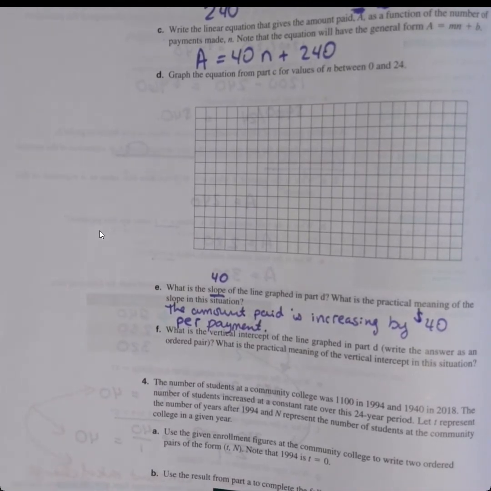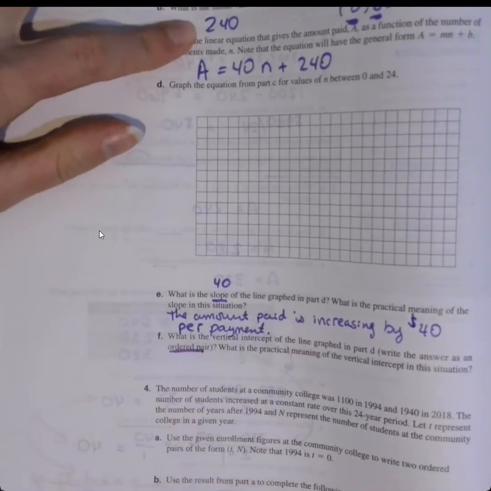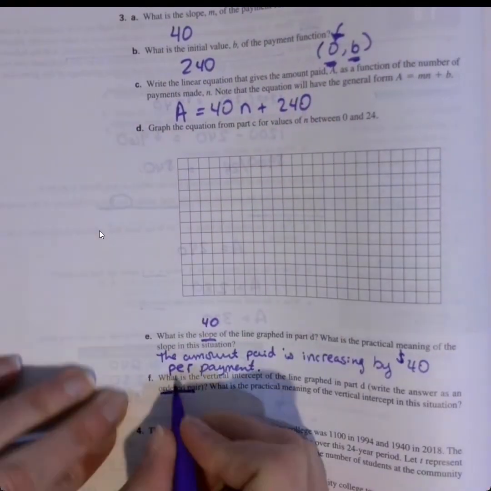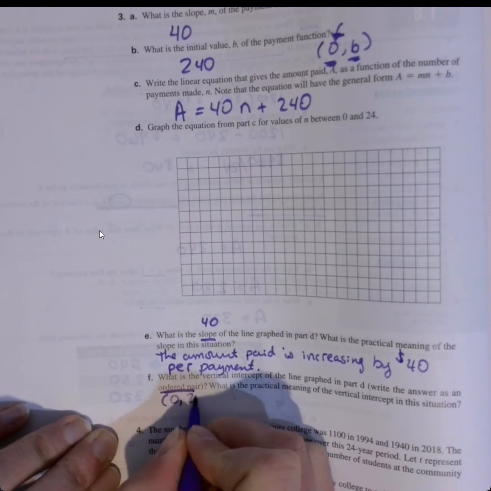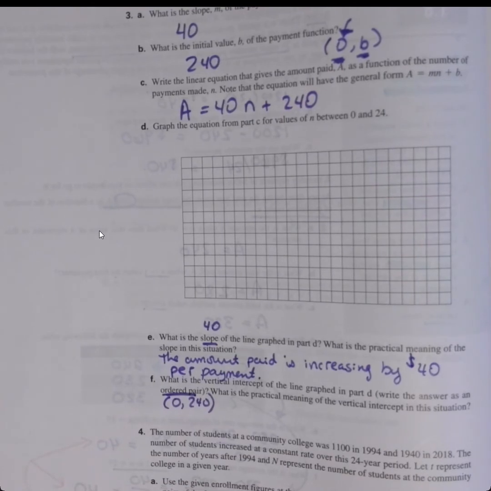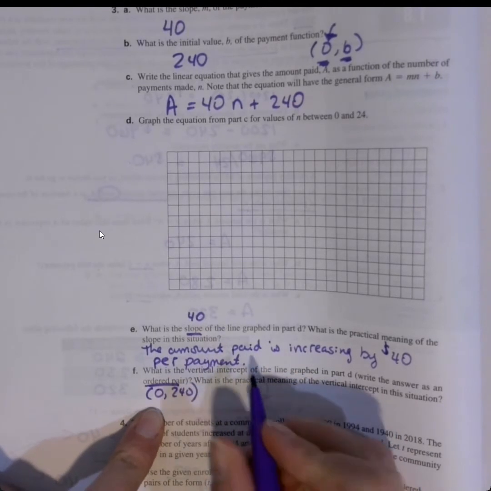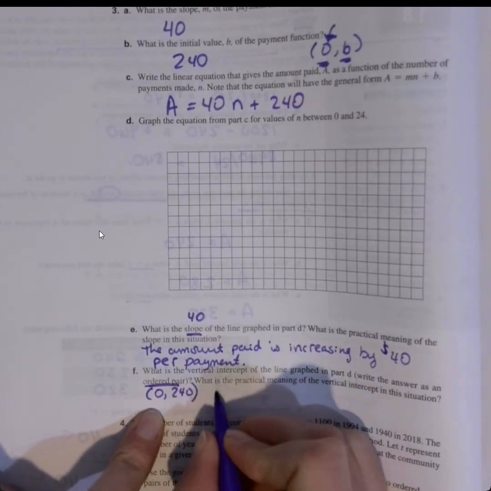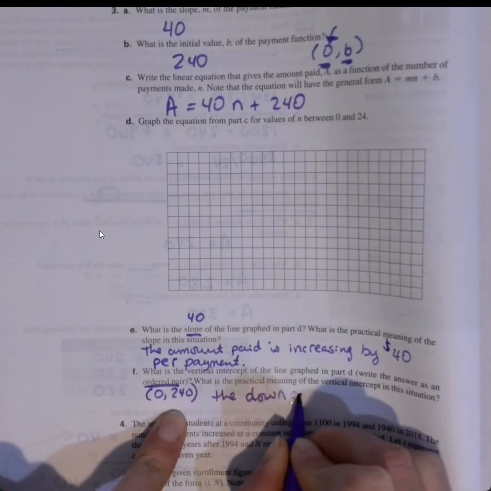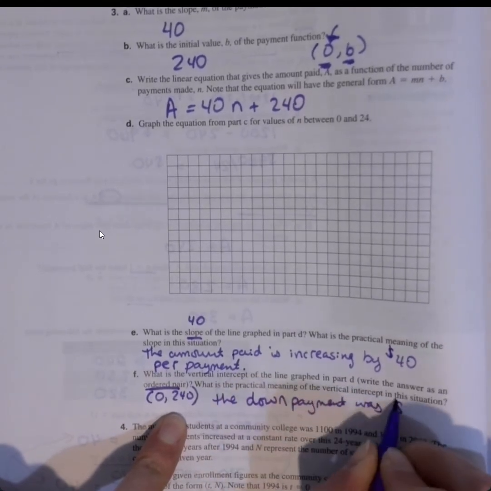Okay, what is the vertical intercept? Write the answer as an ordered pair. When we mentioned it up above, we had just given the b value. Remember, the b value is one part of the vertical intercept. So the vertical intercept itself is (0, 240). And then the practical meaning of this point, we want to give both the meaning of the x coordinate and the y coordinate. What does the 0 mean? What does the 240 mean? So the 0 means that initially, or as the down payment, we paid $240. So initially, or the down payment, was, with units, $240.